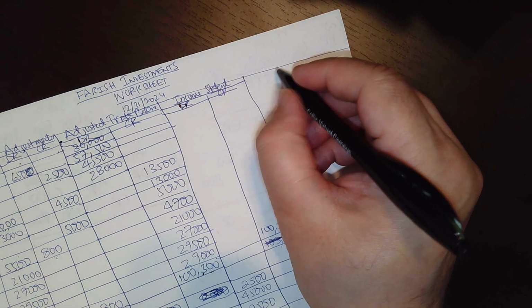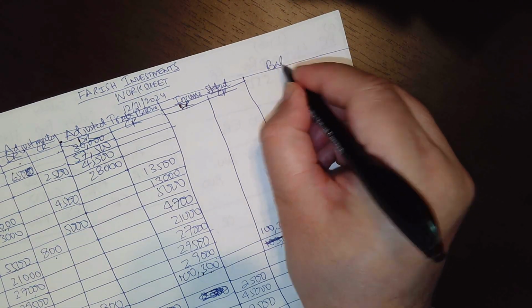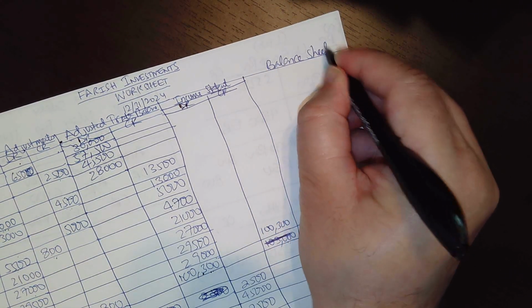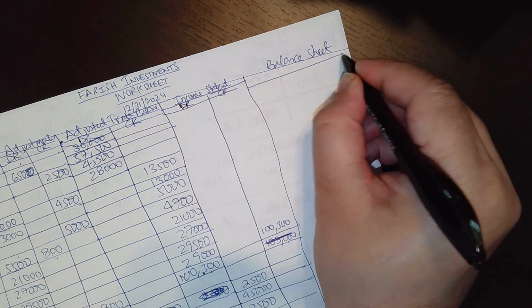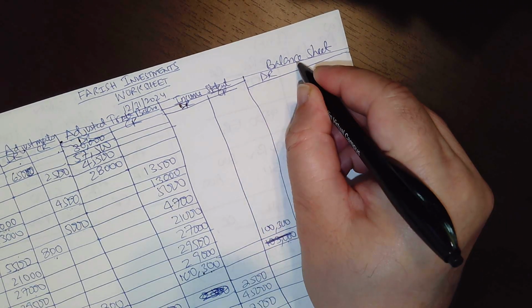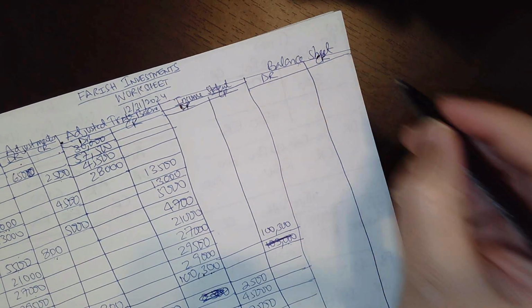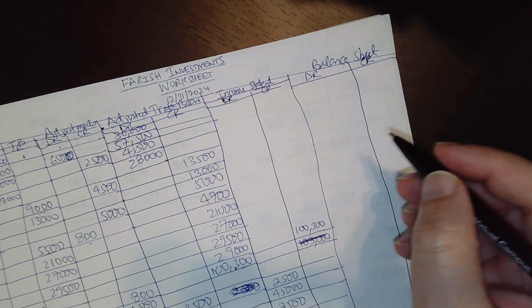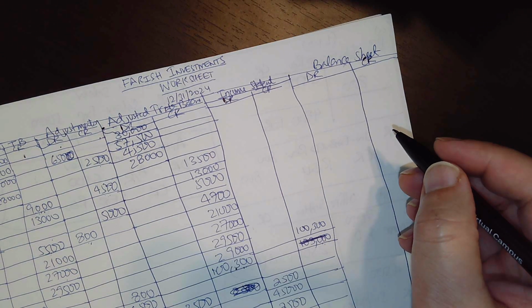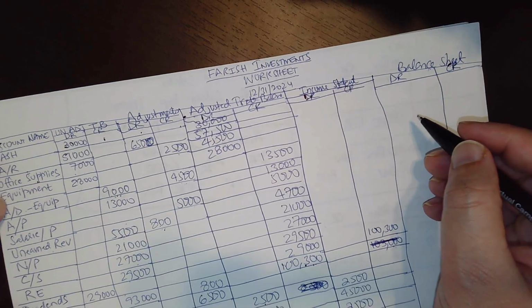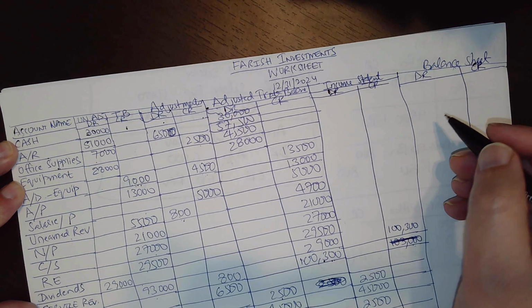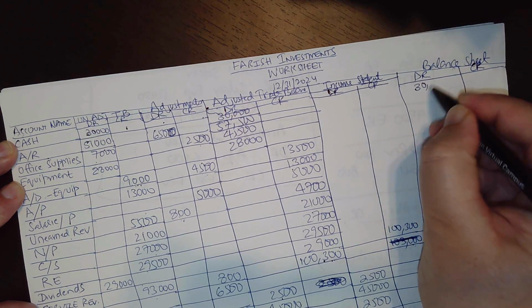Now we are going to make the balance sheet. Now the balance sheet you are familiar with. It has all assets, liabilities, and equity. So first we list all the assets. The first asset is over here. We have cash. So cash is $30,000.